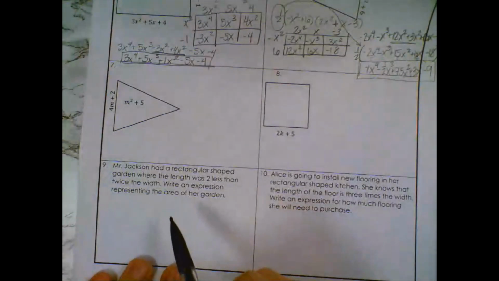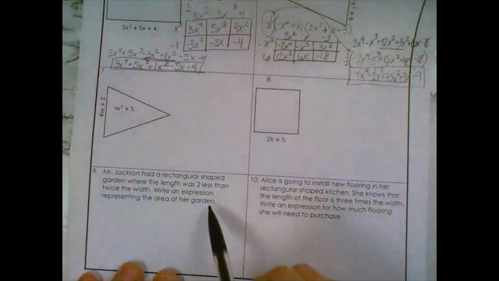Okay. So the rest of these, what I want you guys to do is leave blank, and we're going to go over these because the area is a little bit harder, so we're going to go over the rest of these in class to start.